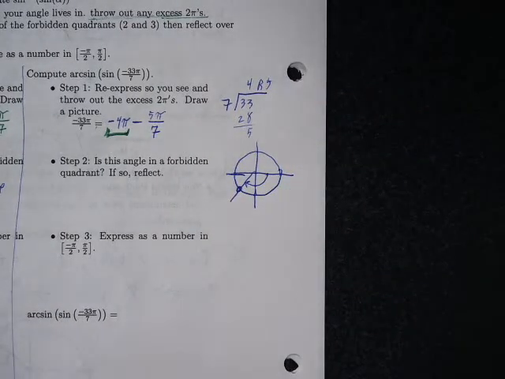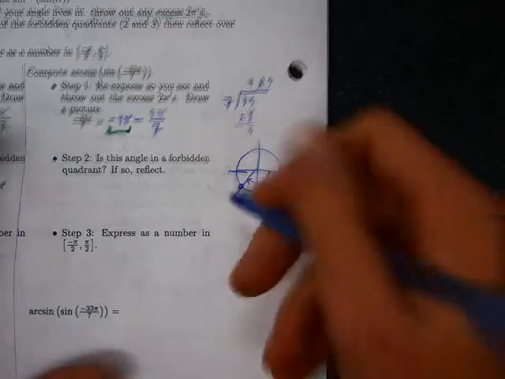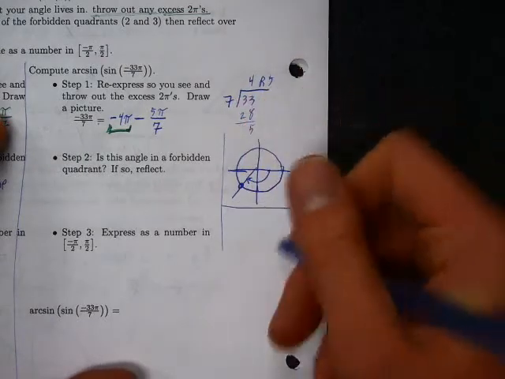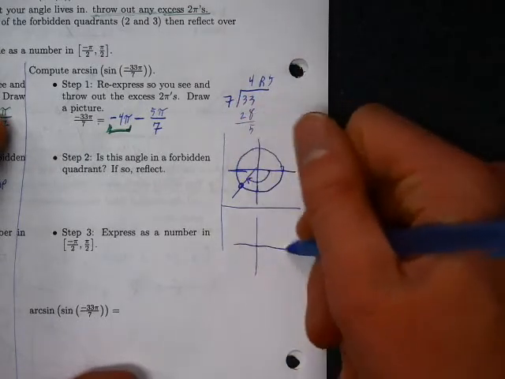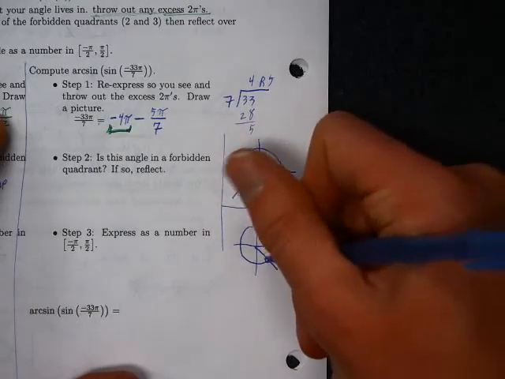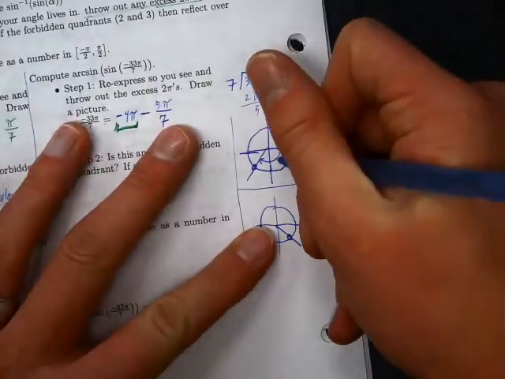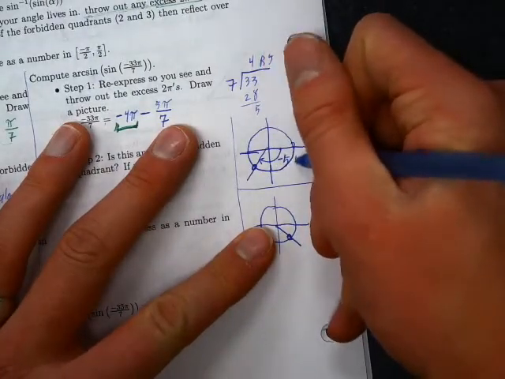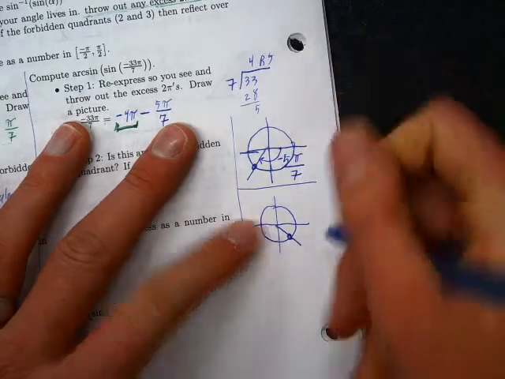Is that in one of the acceptable quadrants? So, what do I need to do? Reflect it. Reflect it over the y-axis. I want to do the reflection which preserves y values. So that means that this is the angle that I really want to study.